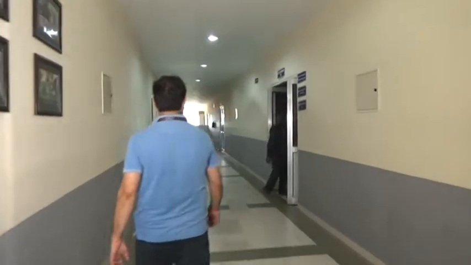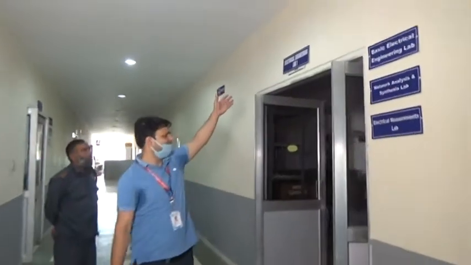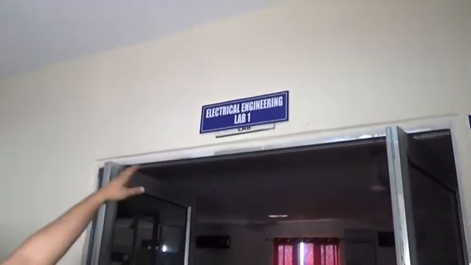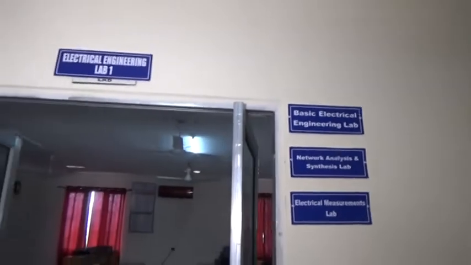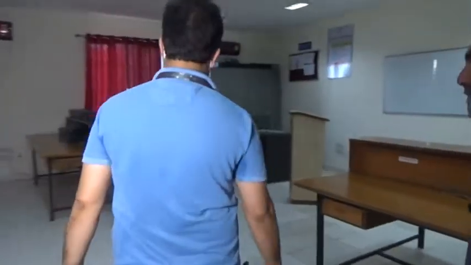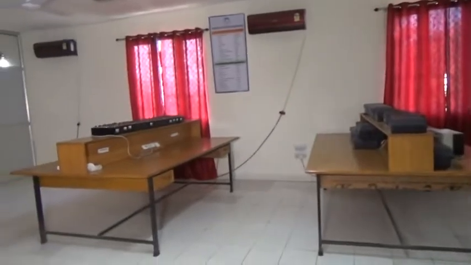Now we are heading towards the electrical engineering lab. This is electrical engineering lab 1, which comprises basic electrical, network analysis and measurement lab. Now we are moving in. These are the certain apparatuses.